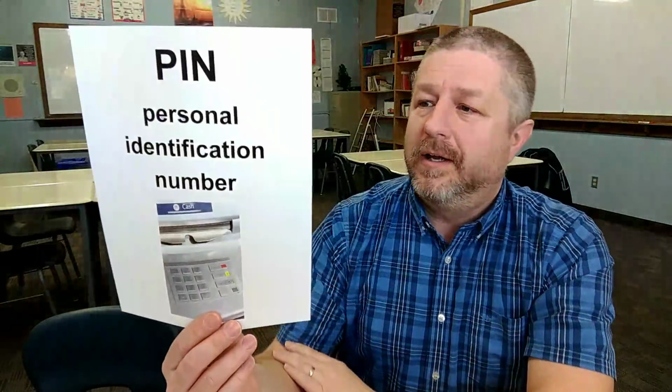When you go to the bank, sometimes you use an ATM, and when you use an ATM, you have to put in your PIN. So PIN is your personal identification number. So you know how you go boop, boop, boop, boop, boop, boop, boop. That's the sound it makes. You want me to do that again? Boop, boop, boop, boop, boop, boop, boop. So you punch in your PIN number, or you put in your PIN number.